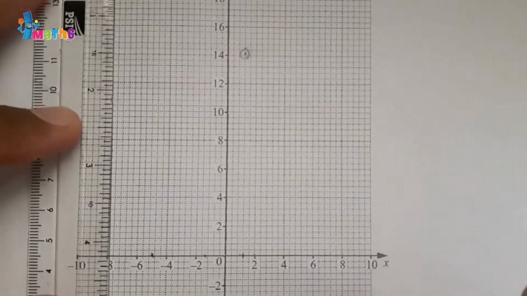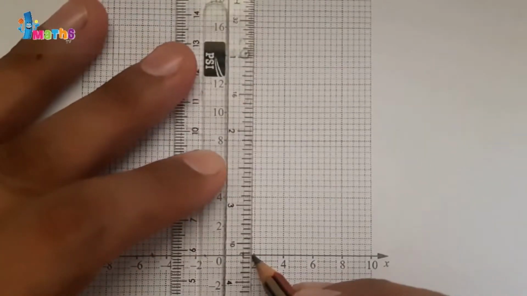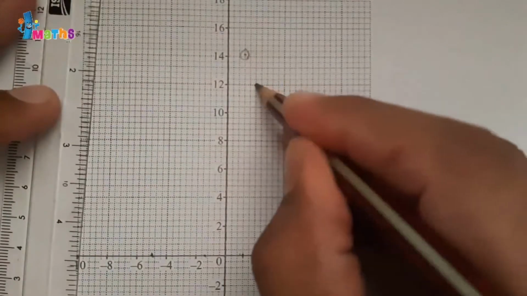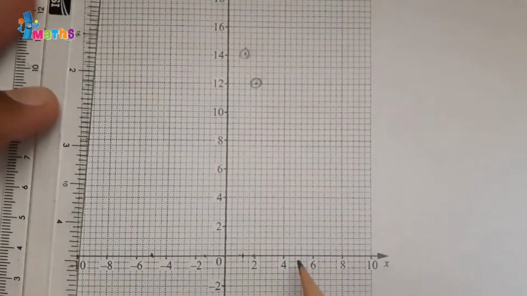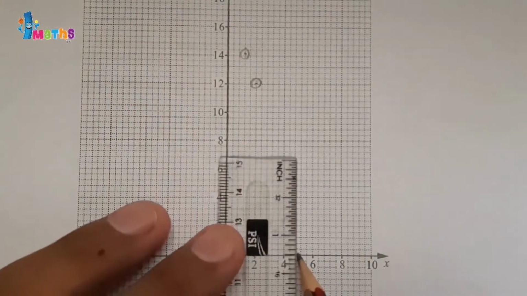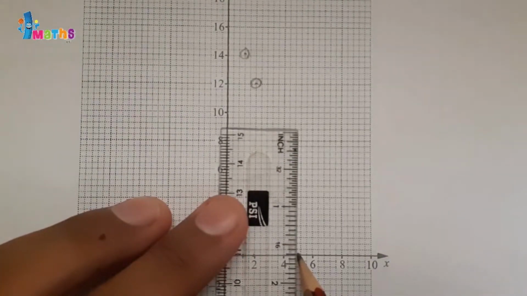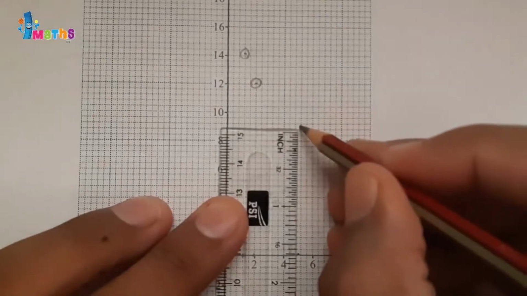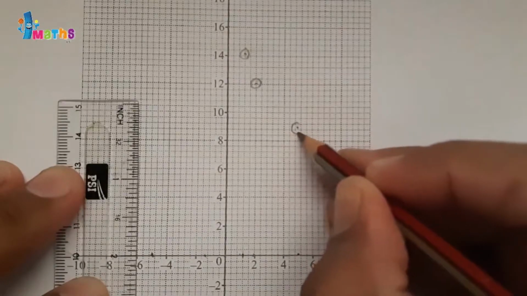Next is 2 and 12. 2 is this one, and 12 will be over here. So our point will be this one. We are circling the second point on positive side. Then 5 and 9. 5 will be in between these two, 4 and 6, and 9 will be in between 8 and 10, in between, that one will be this point. So we have circled this point also.